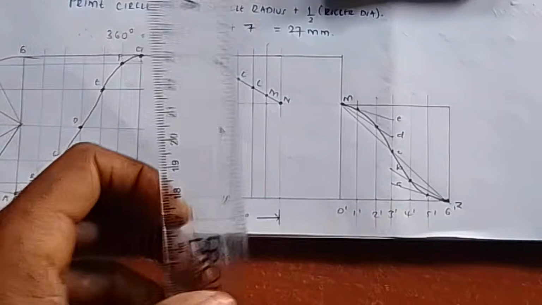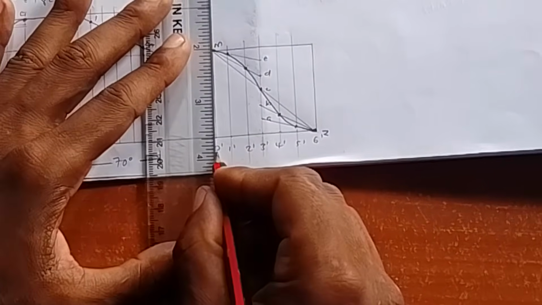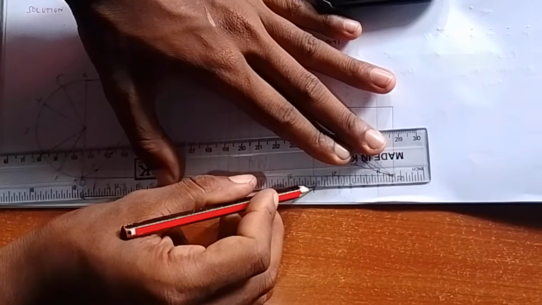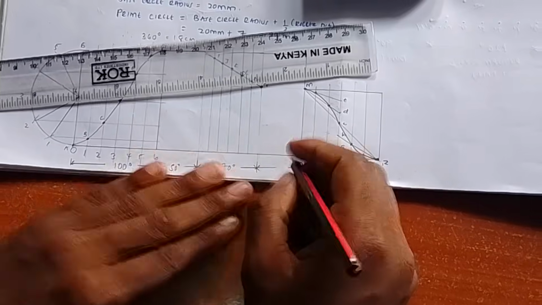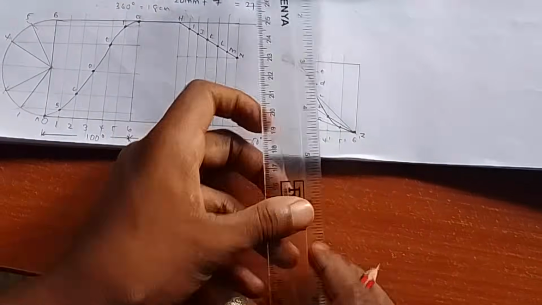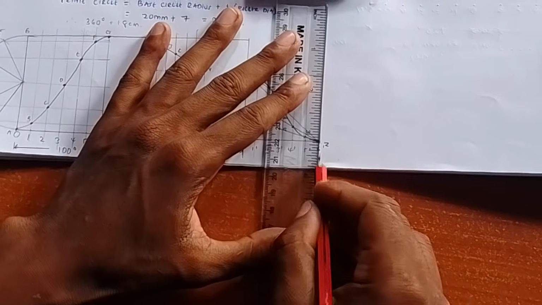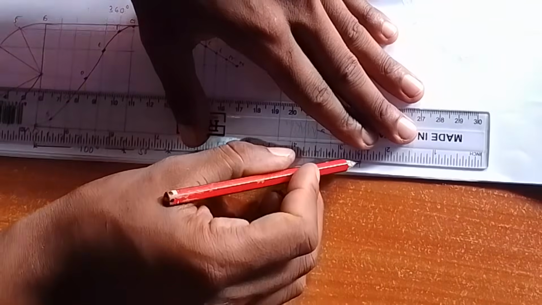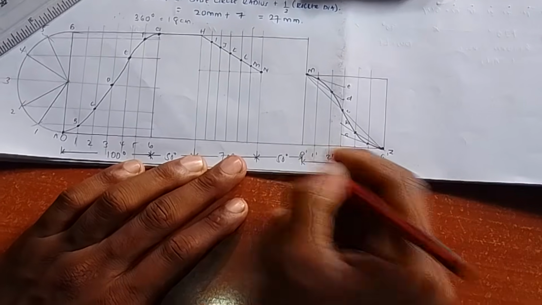Then there was another dwell, this dwell of 50 degrees. Then from here to here, we are able to establish now another fall, a complete fall of the cam under uniform acceleration and retardation for 90 degrees.